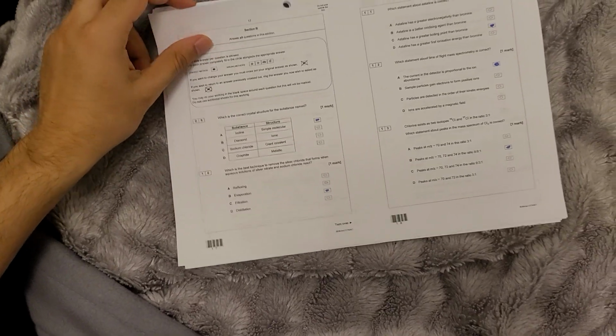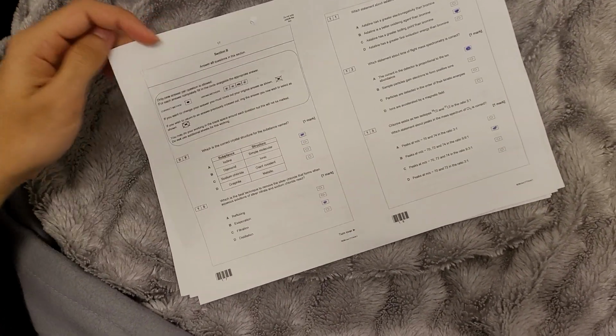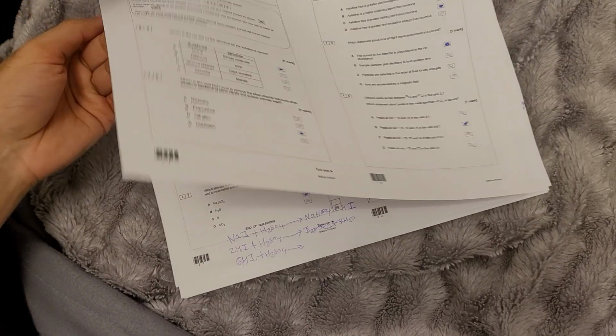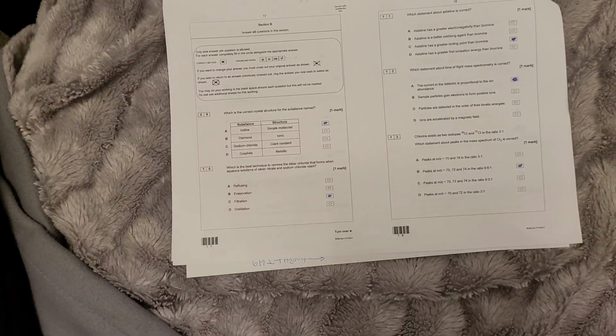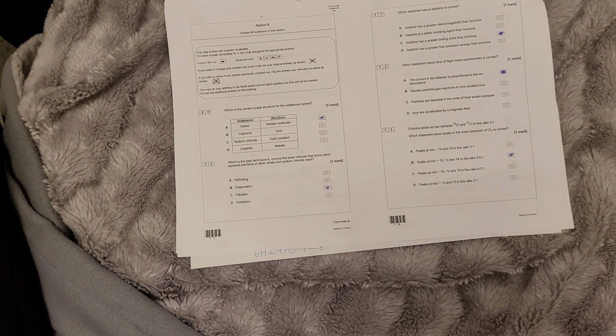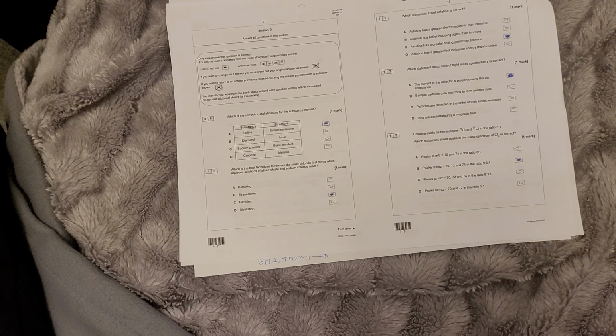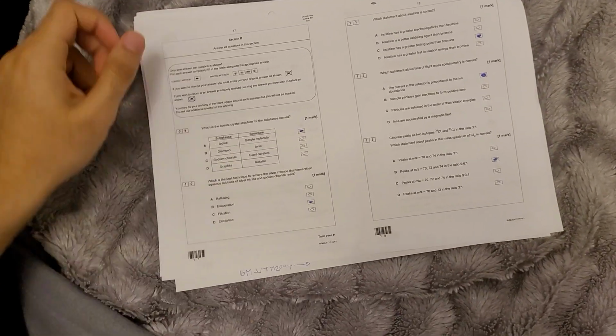Section B, the multiple choice questions. I'm not really going to go through them in detail. Just go through them. But I have gone through a lot of multiple choice questions in detail. So if you would like, maybe I'd create a separate playlist on that. If you guys would like that, just let me know in the comments.